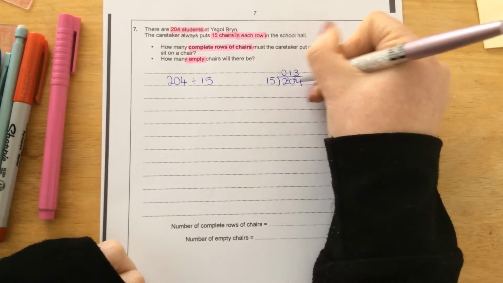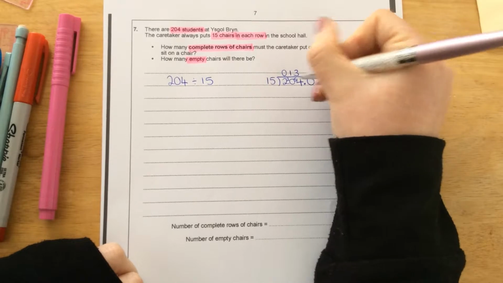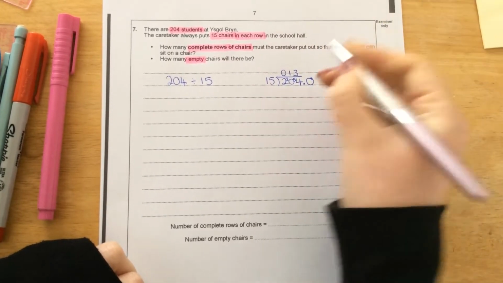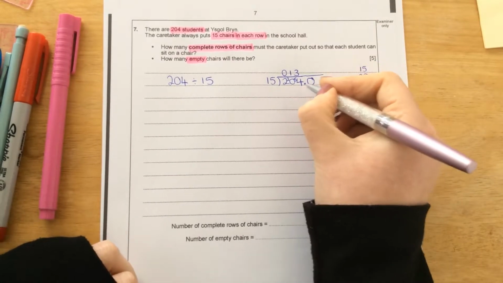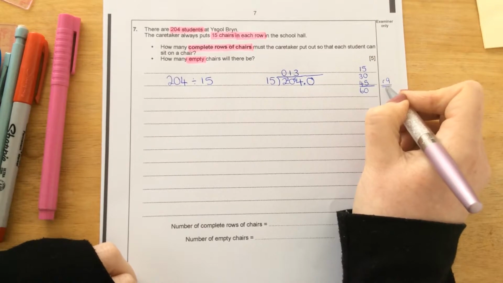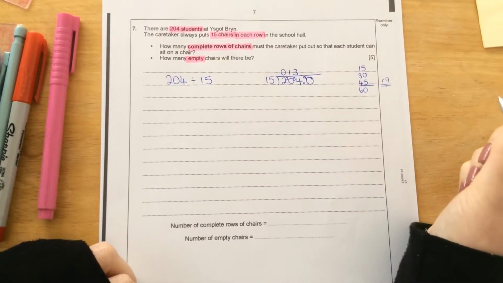So 204, we put a decimal in, is the same as saying 204.0 because there's nothing in that column there. But by adding the point and the 0, I can now carry this 9 over. So I put the 9 in front of that 0 now.